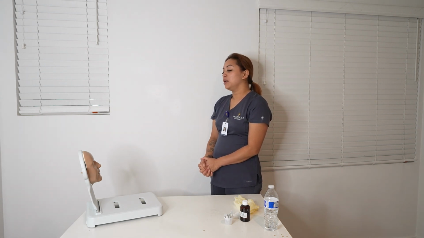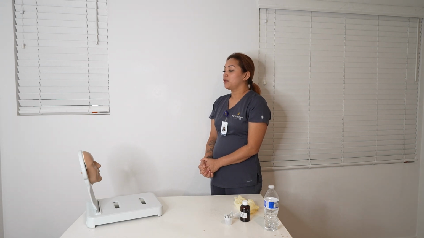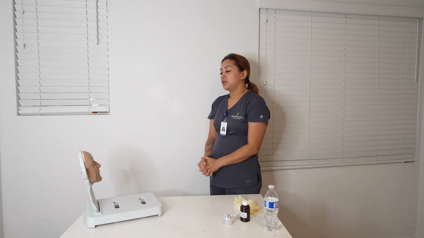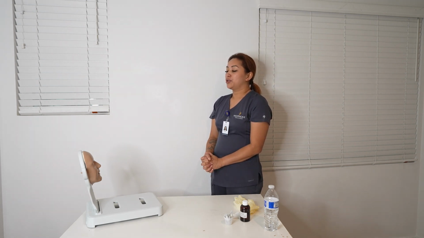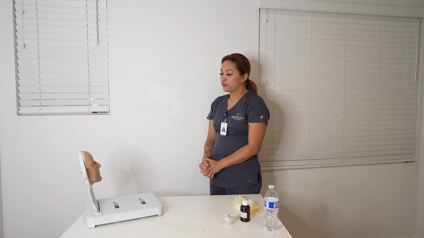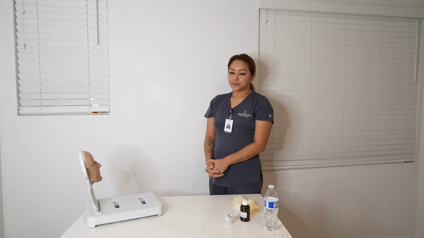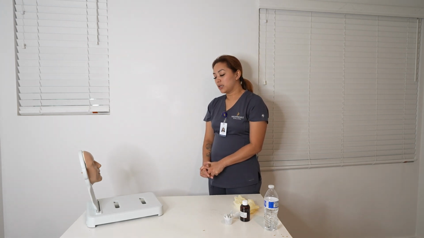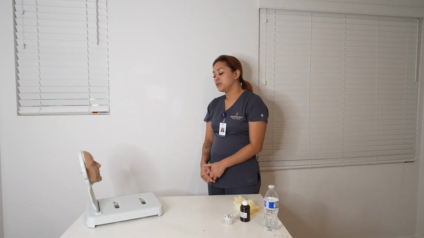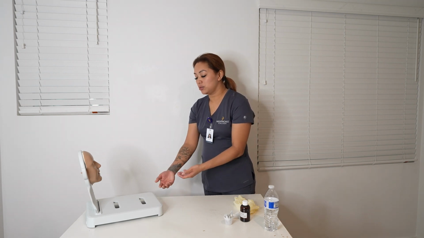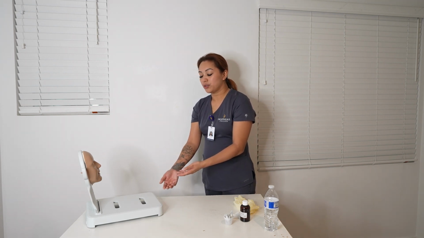Hello, Miss Smith. My name is Maharlika. I'm going to be your nurse today. I'm going to be giving you your oral medication that your provider has ordered for you. Alrighty. Can you please verify your name and date of birth? I'm going to take this opportunity to verify her name and date of birth on her wristband.